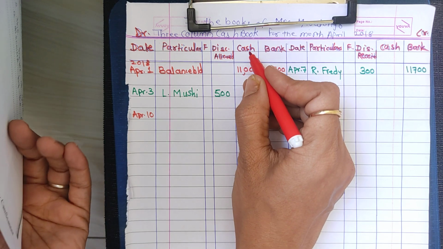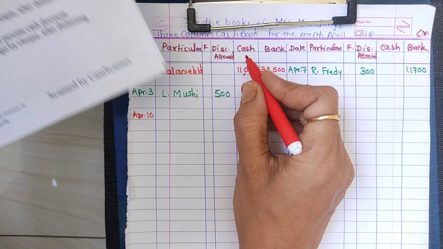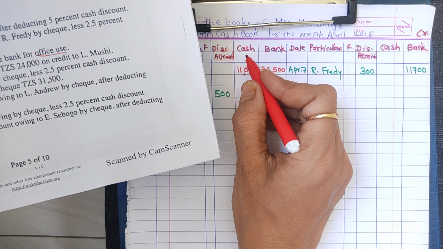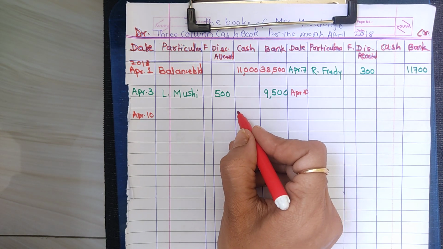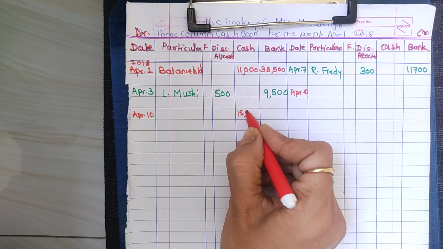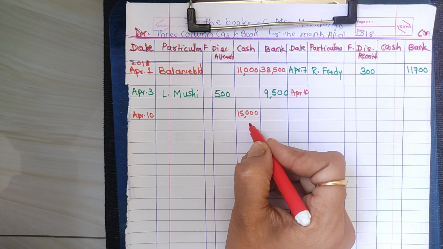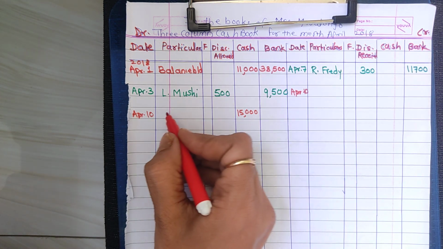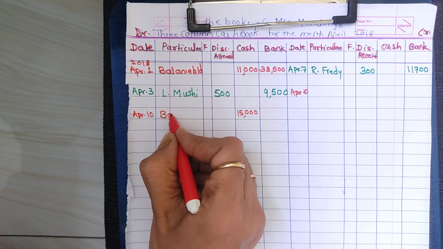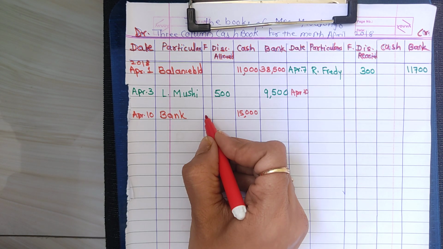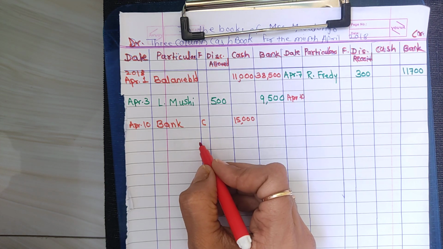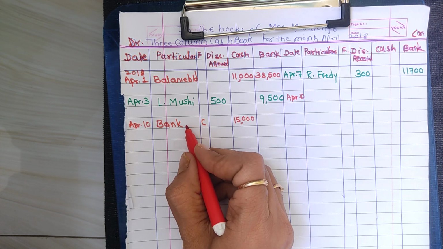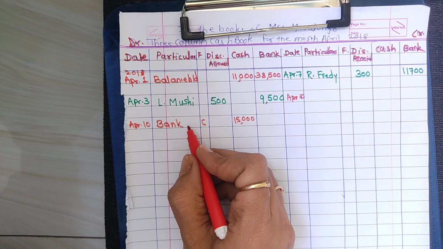So first of all, you will write the amount in the cash column. See, follow the same way so you will not make a mistake. In the cash column, write the amount 15,000. When you are writing in the cash column, in the particulars column you will write bank, and in the folio you will write C. You can even write C over here, that is also correct.